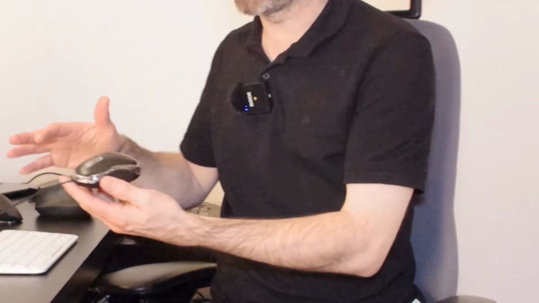Now let's go to mouses. Manufacturers have been very inventive with mouses. I mean, the mouse that we all know is the traditional mouse, big or small, whereby you have your hand flat on it. There are a few things there.